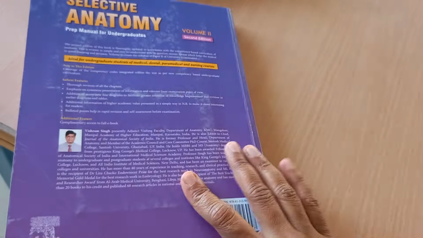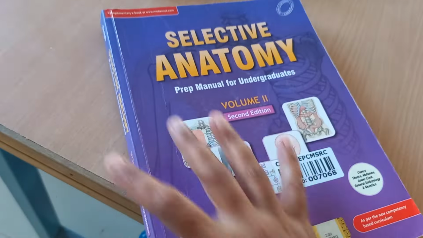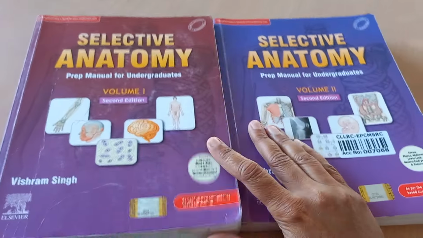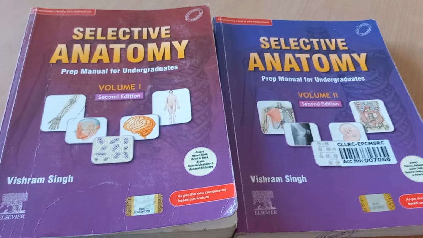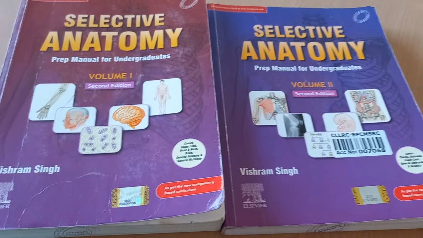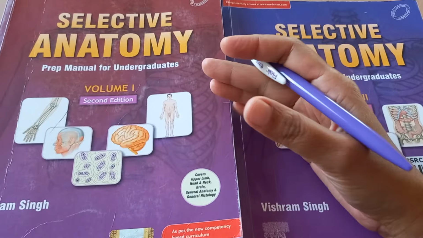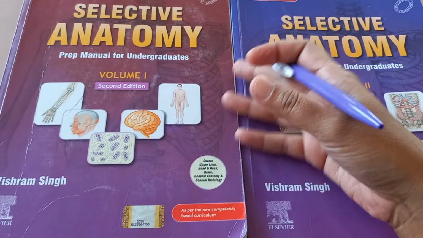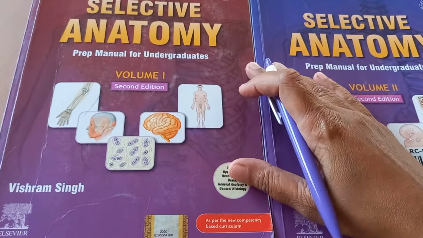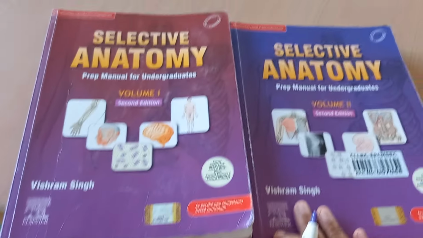So what else do you want us to cover in this book? Volume 1 and Volume 2, Selective Anatomy Prep Manual for Undergraduates by Vishram Singh. This is a review, just to have a question answer format for the exam with diagrams. This book looks concise, so make your decision.